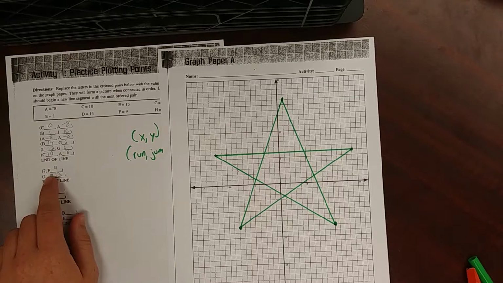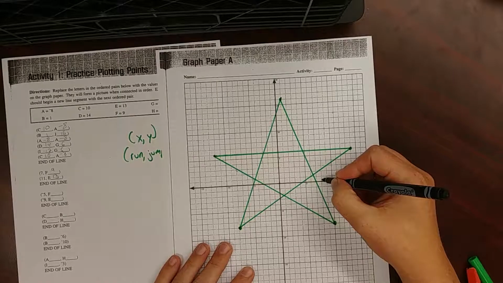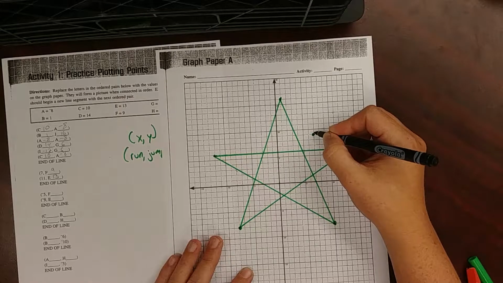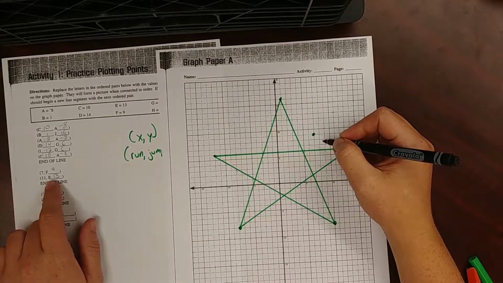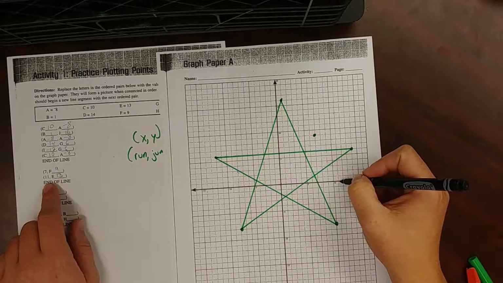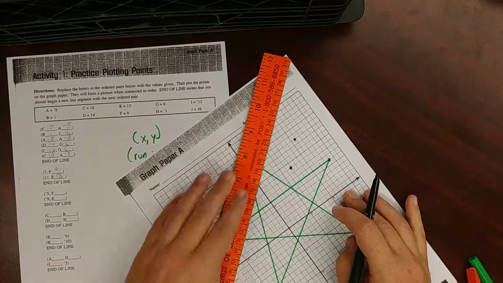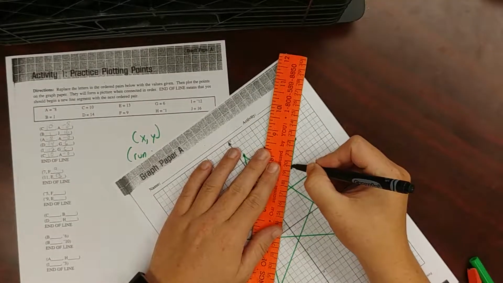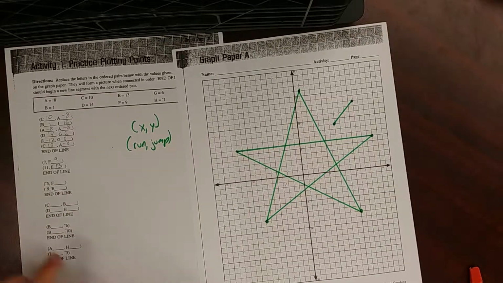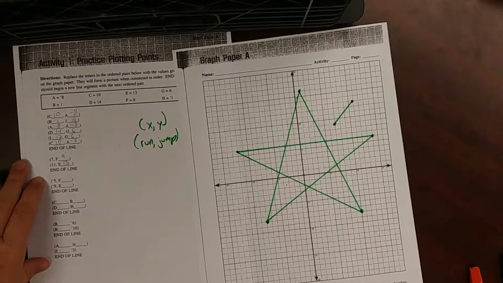The next point I'm going to draw says 7, 9. Start at the origin, run 7, jump 9. There's a point. I'm not connecting anything because this is the beginning of a new line. Then I'm going to run 11, and I'm going to jump 13. It's going to have me all the way up here. And I'm going to connect these 2 points. It says end of line, so I'm done connecting, and this is where you are going to finish this sheet with everything else that is on this piece of paper.